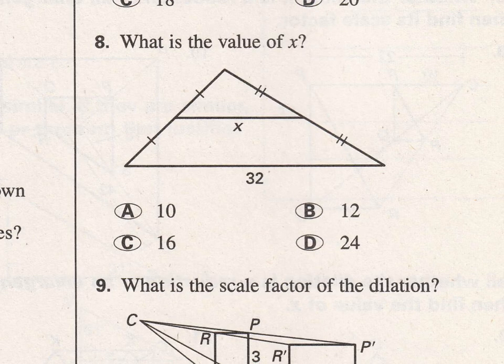In number 8, they want to know what the length of that segment is with the x. Remember, that should be something of this length right here. Okay, kind of a rule of thumb. He should be cut in half.